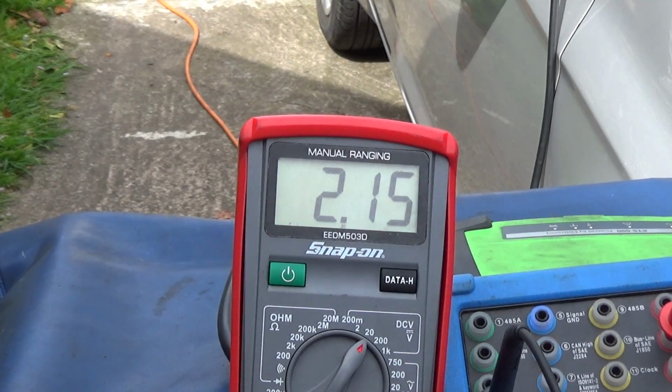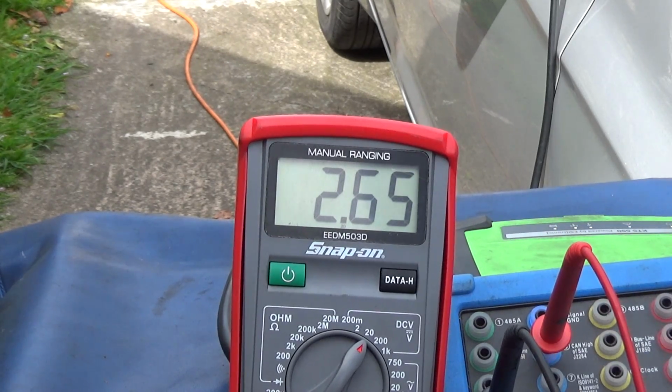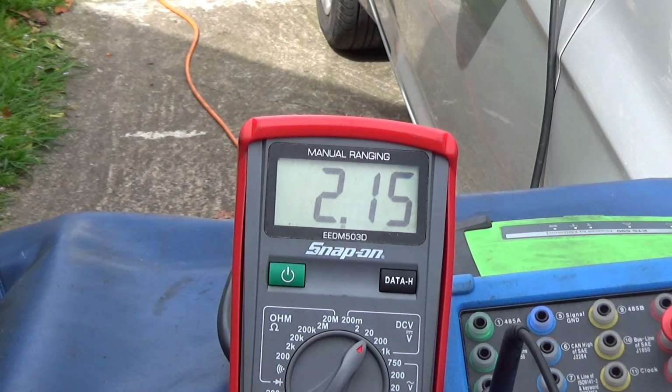So key on, the CAN low, we've got about 2 volts, 2.1 volts, something like that. And on the CAN high, 2.6 volts. There's about half a volt difference using a multimeter. So they're good checks if all you've got is a multimeter. Good checks just to check your physical layer and to check the rough voltages with the DVOM.